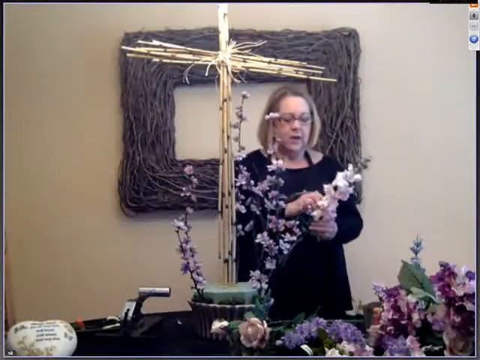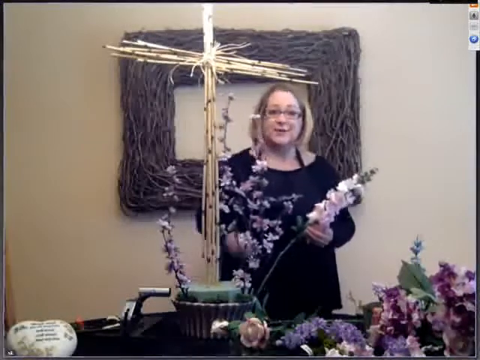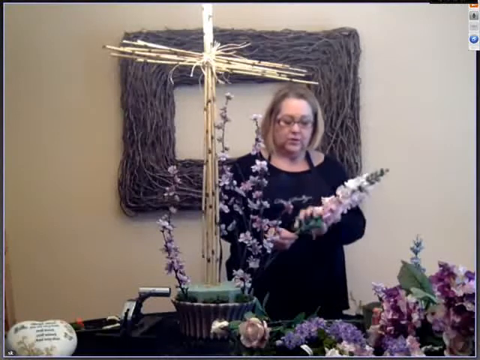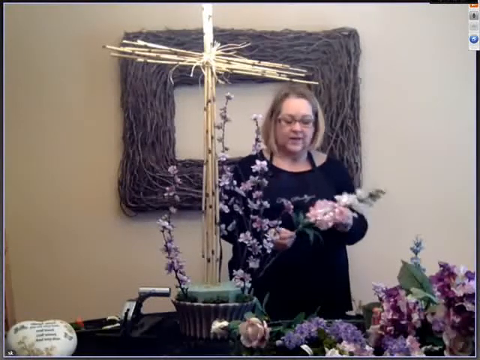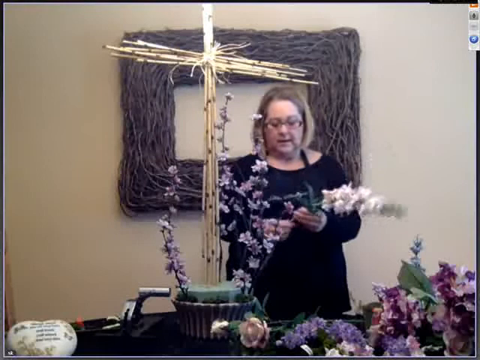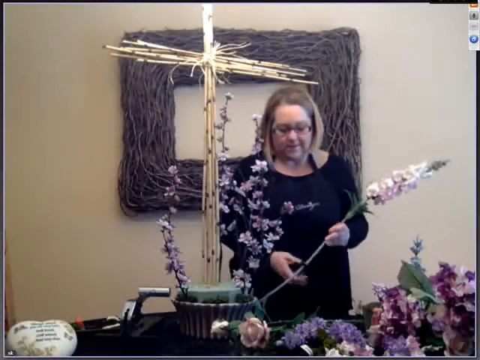Even though we know we need to follow the elements and principles, I'll never forget my very first floral class back in high school. Our instructor gave us a sheet of paper that listed all the elements and principles and all the rules that we needed to learn. And we all went, wow, that's a lot to think about for floral design. So throughout the course of the year, we learned and we practiced, and sometimes we failed and had to practice some more.